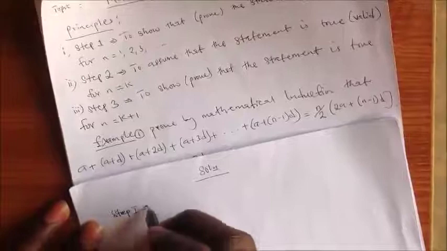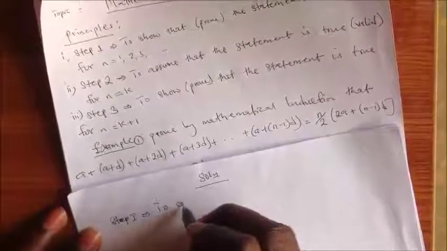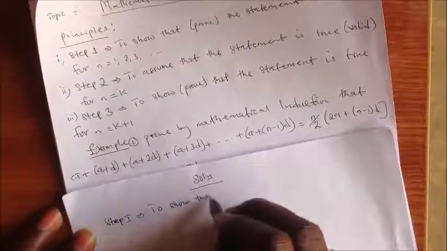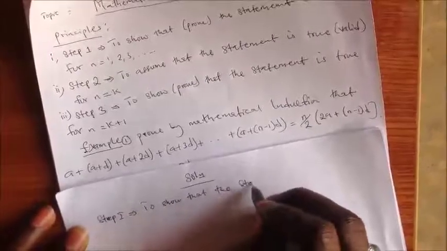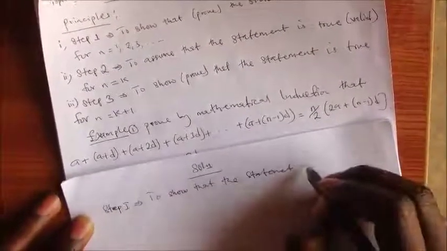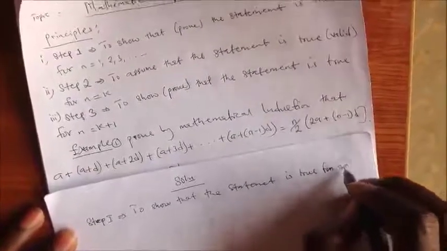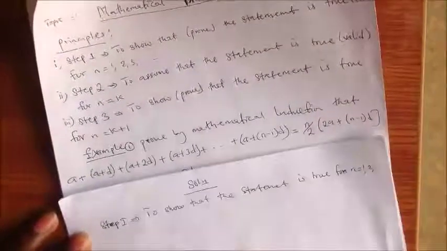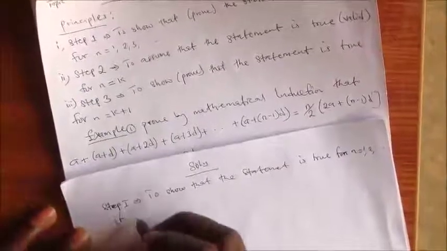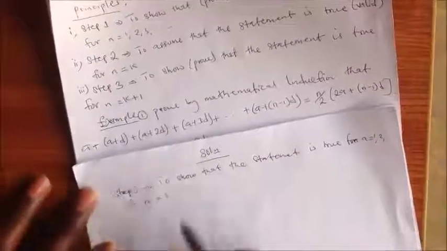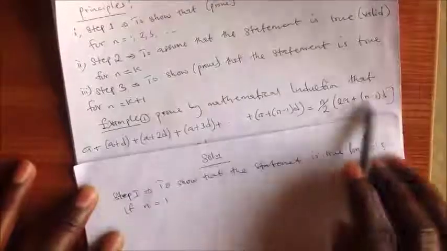Step 1: to show that the statement is true for n equals 1, 2, continuously. If n equals 1, look at the given statement.